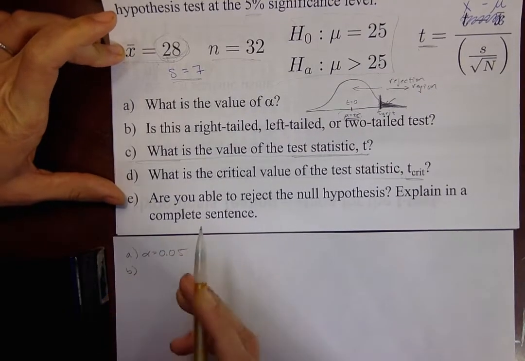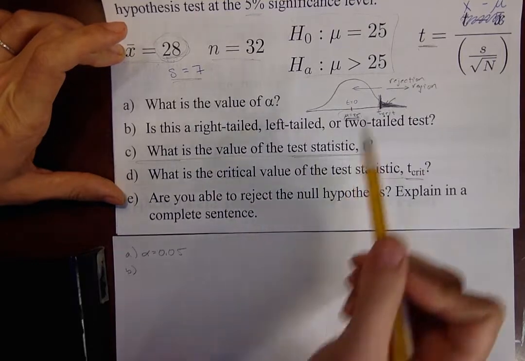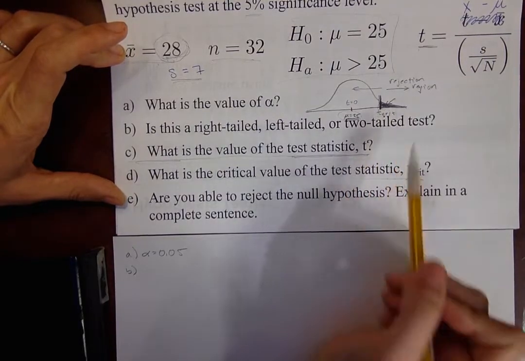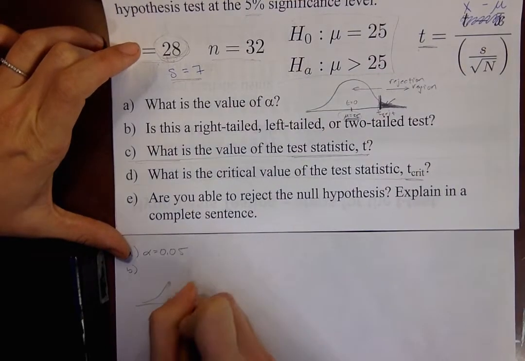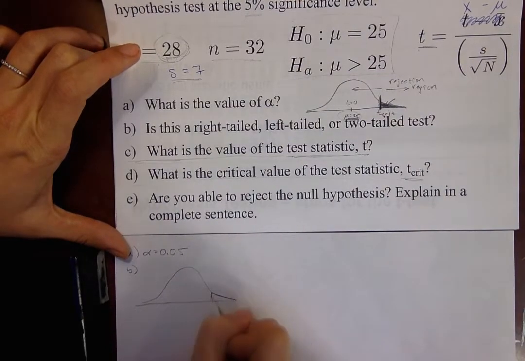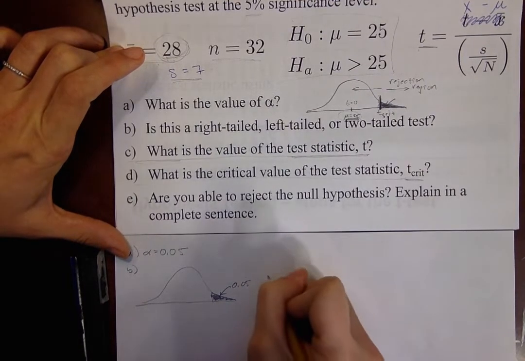For B, is this a right-tailed, a left-tailed, or a two-tailed test? This is a right-tailed test because we are looking for the area under the curve that is to the right of this. So this is a right-tailed test.